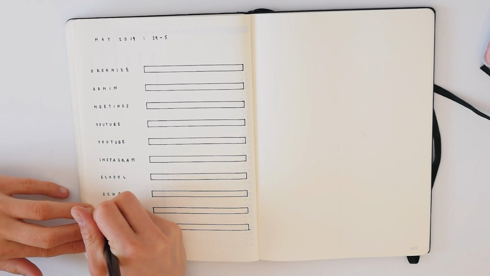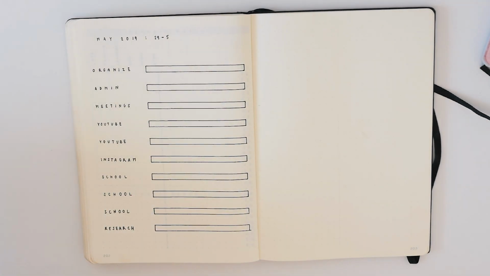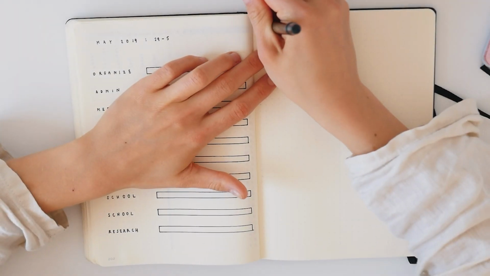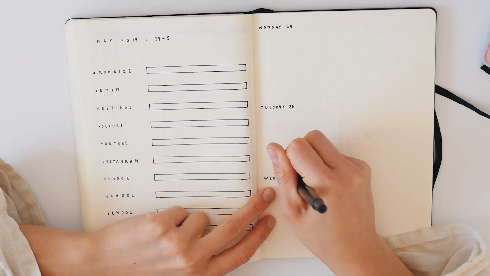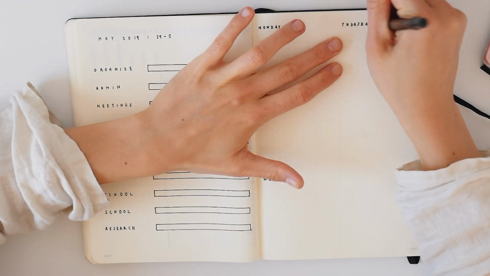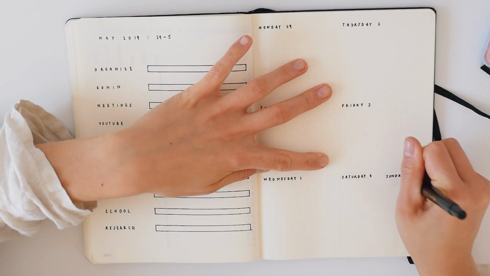And every square represents 15 minutes. So every time you go through 15 minutes of doing a certain task in a certain area, you just cross it off, and so then at the end of the week you see how much you've done in terms of hours in each category. And then I have the days of the week aligned on the right page, and this is where I will be able to write every event or task that is happening each day.